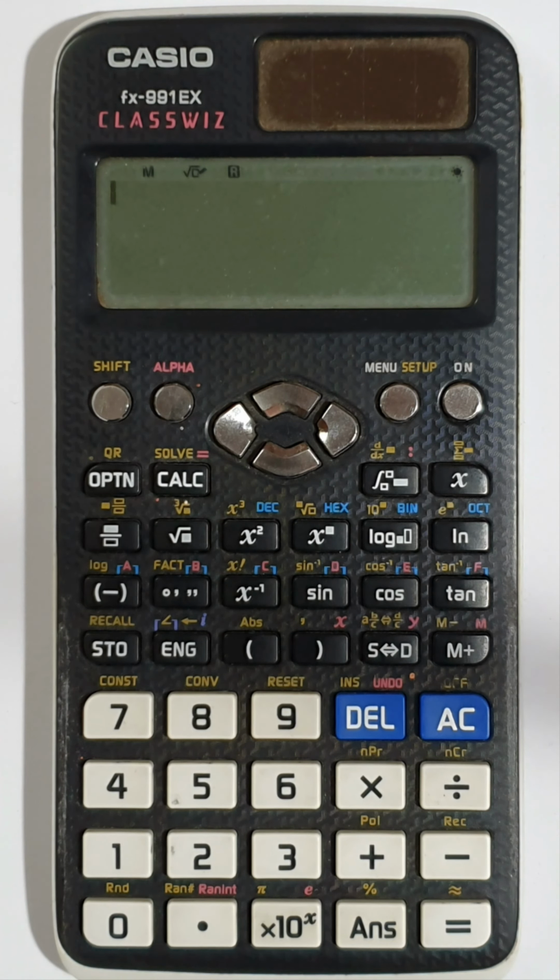Today I'm going to start matrix operations using calculators. We don't know exactly how to use a calculator to do matrix multiplication, find the inverse matrix, and all these things. Now let us see how to use calculators for addition, subtraction, multiplication and finding the inverse matrix.